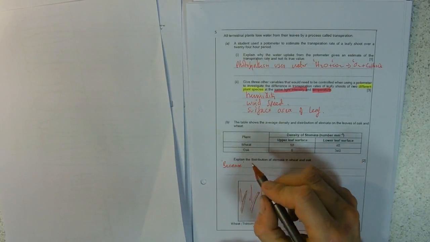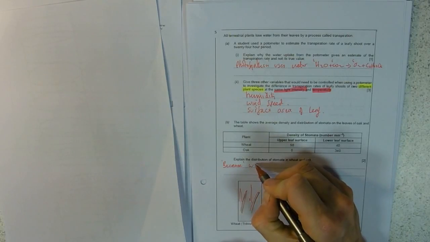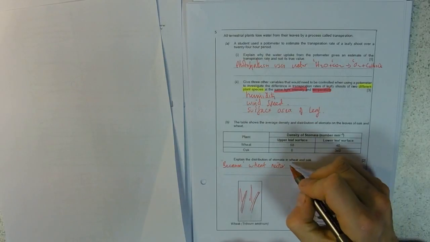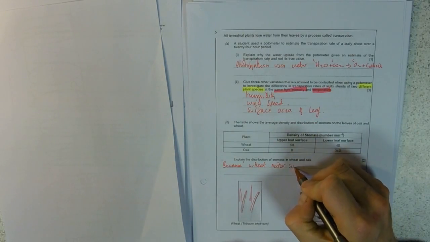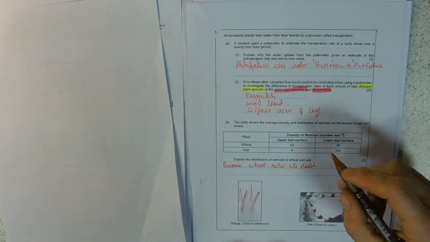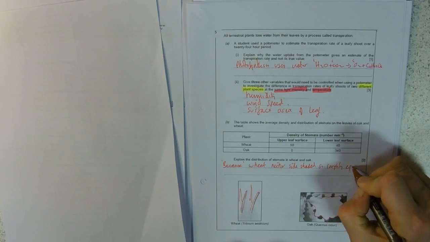And so in wheat, neither side is shaded, so roughly equal distribution.